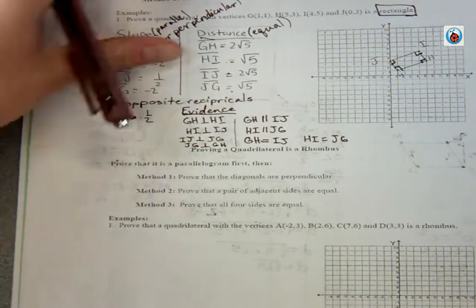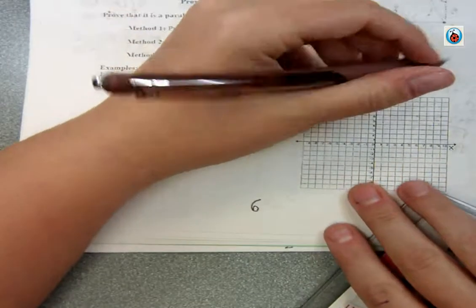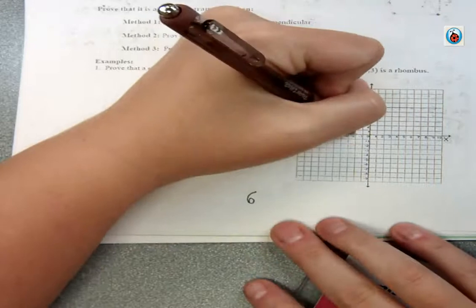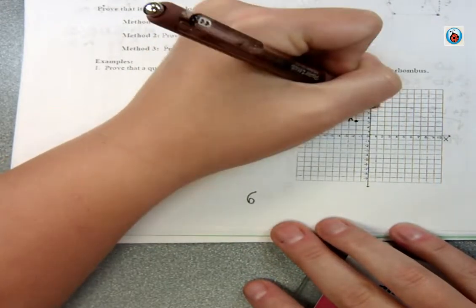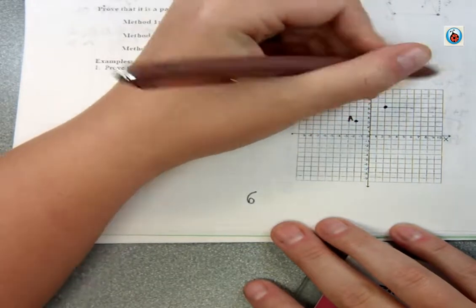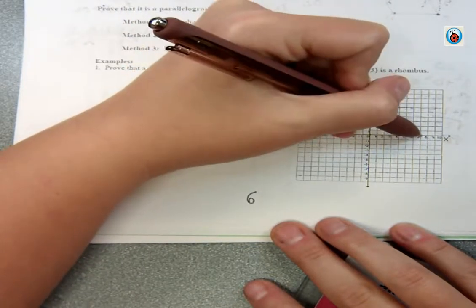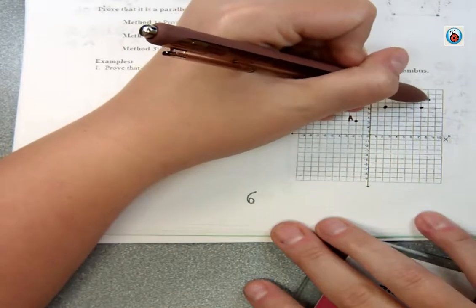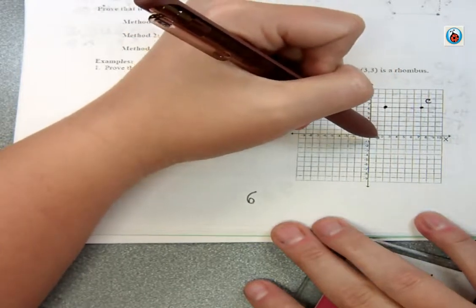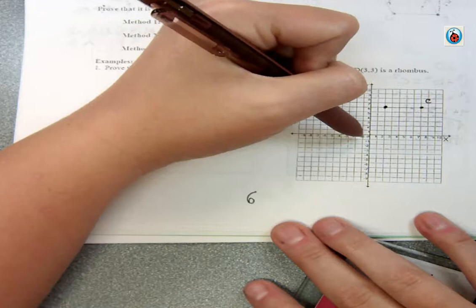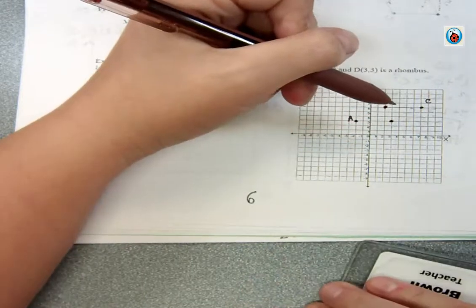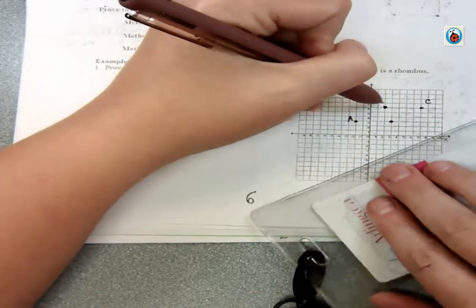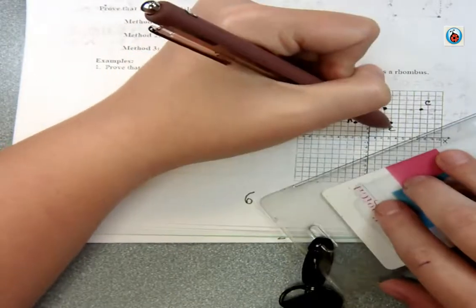All right, moving on. We're going to graph this. A is -2, 3. B is 2, 6. C is 7, 6. D is 3, 3. Okay. A, B, C, D. There we go.